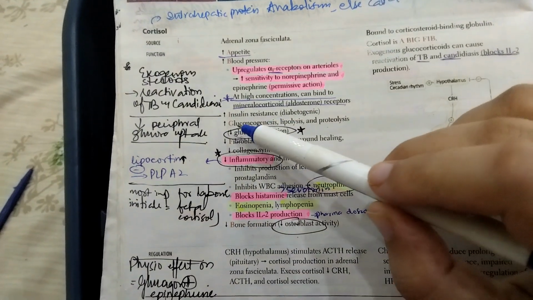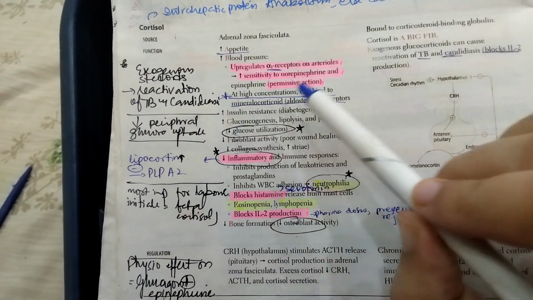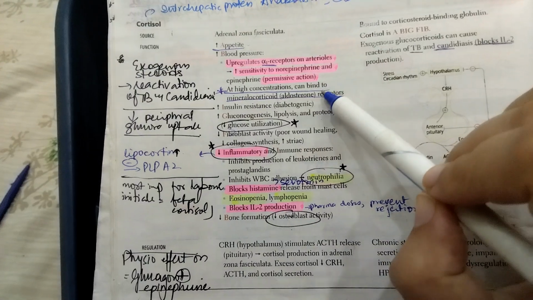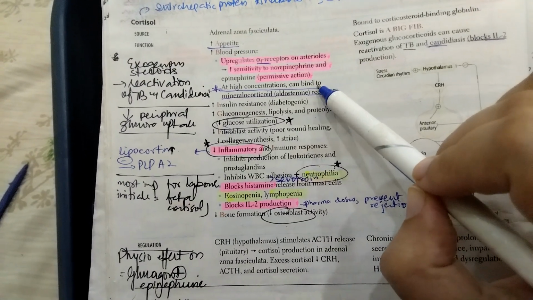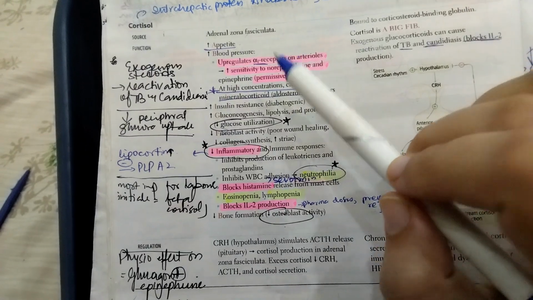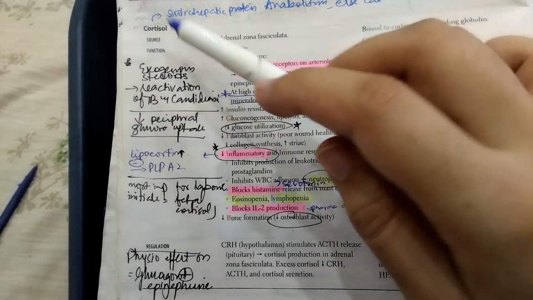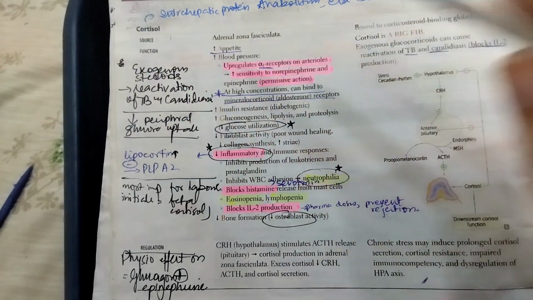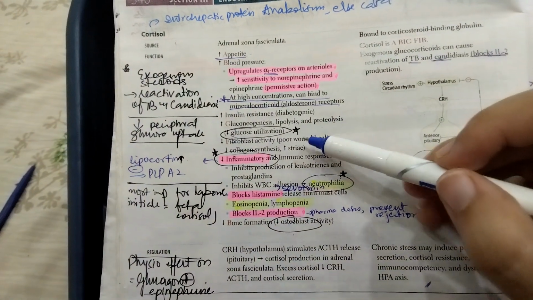So cortisol also exhibits some of the effects of aldosterone as well. Remember this, because in a scenario they can say that the patient is complaining of hypertension and the serum potassium levels are low, which are the functions of aldosterone. So yes, the other features would be consistent with cortisol. So overall cortisol hormone would be the right option.